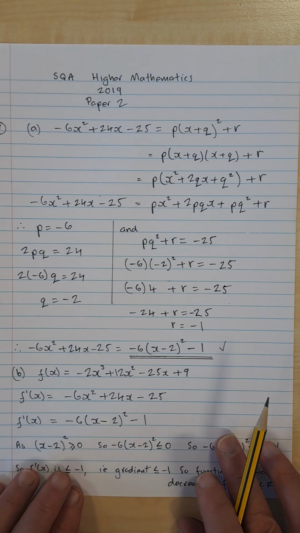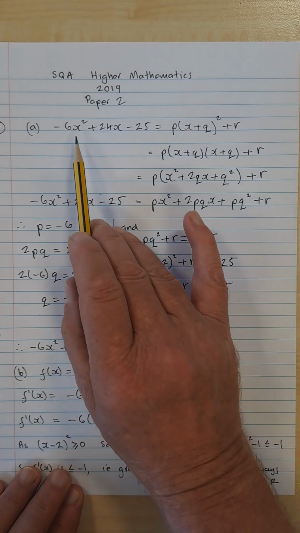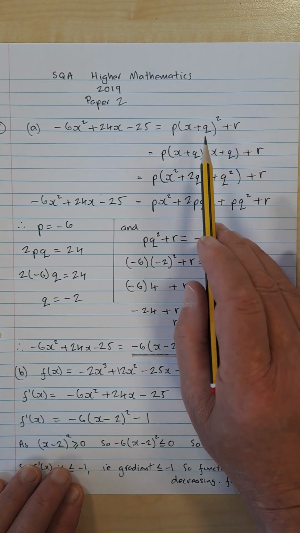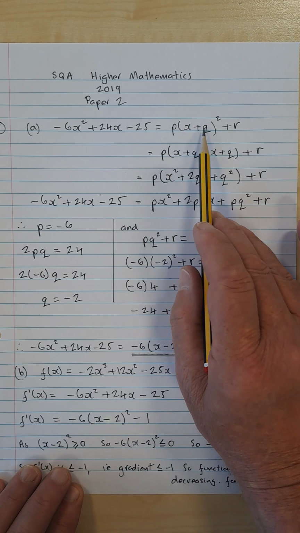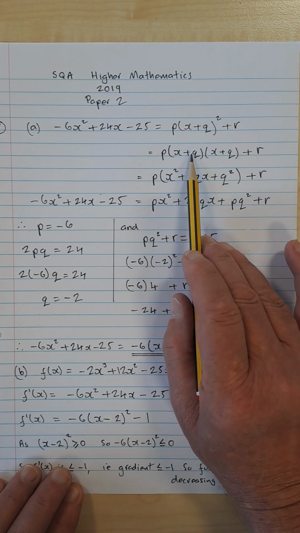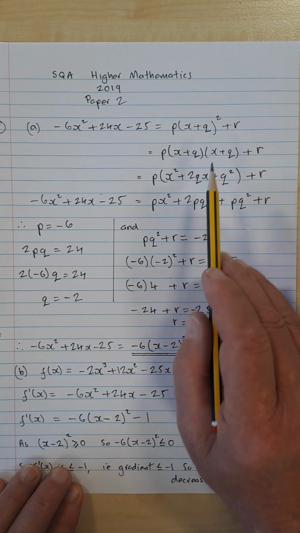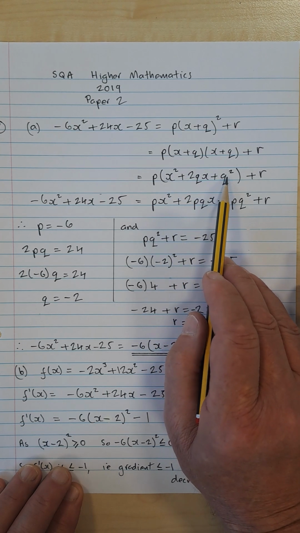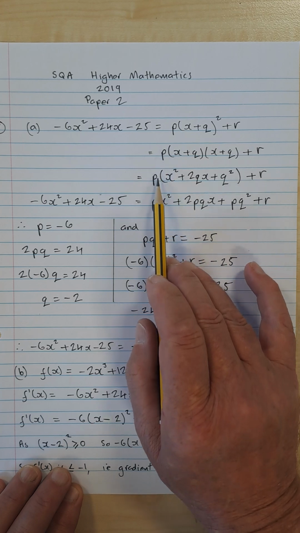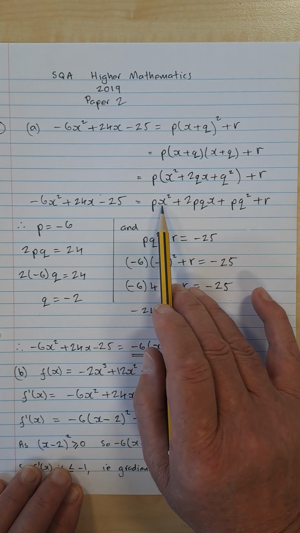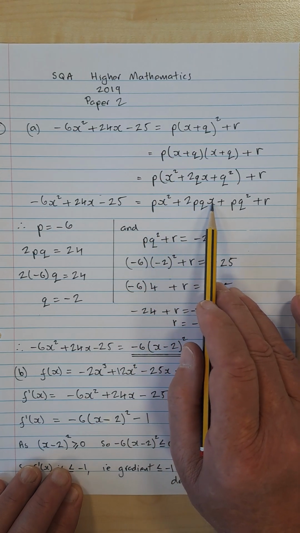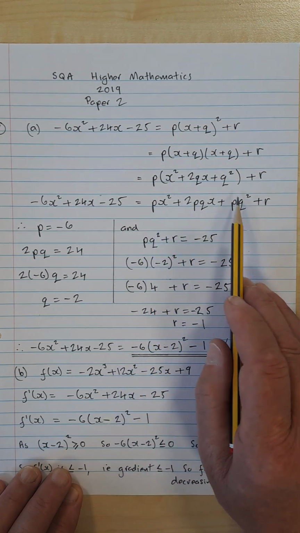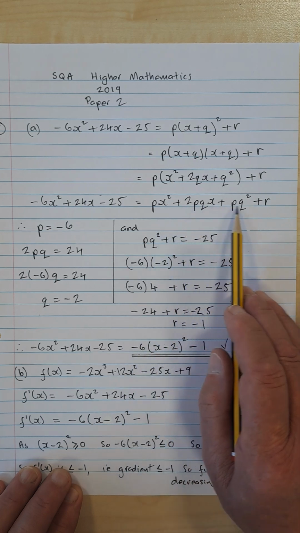So there we have it, there's our task, set that in that form. The first thing we do is expand this side, so (x plus q) squared means (x plus q) times (x plus q). Multiply that out, you get x squared plus 2qx plus q squared. We then multiply that by p, and we get px squared plus 2pqx plus pq squared plus r. So that is all expanded out.